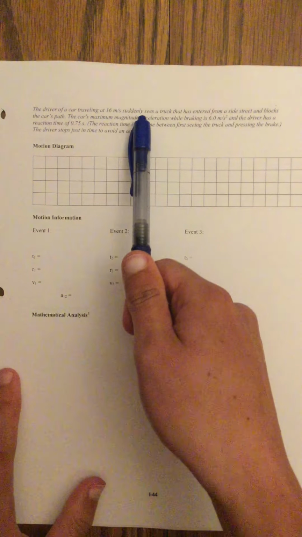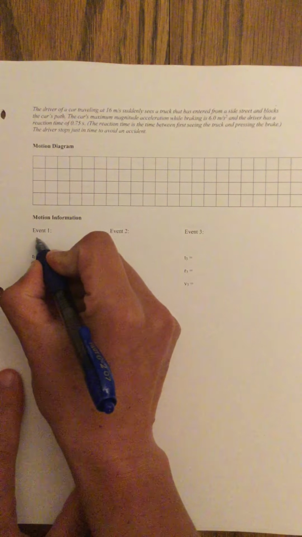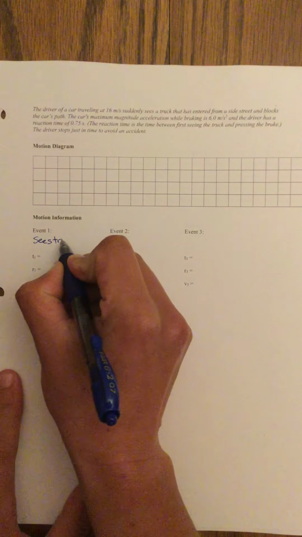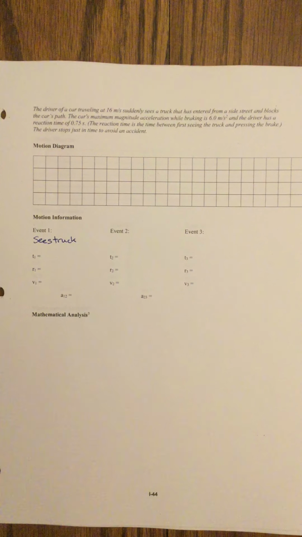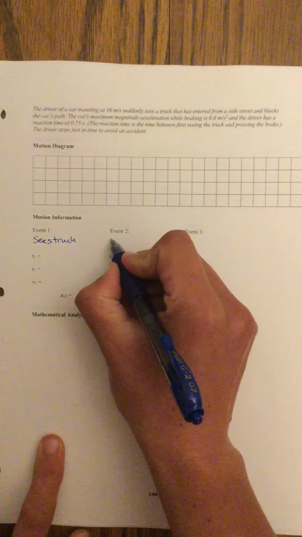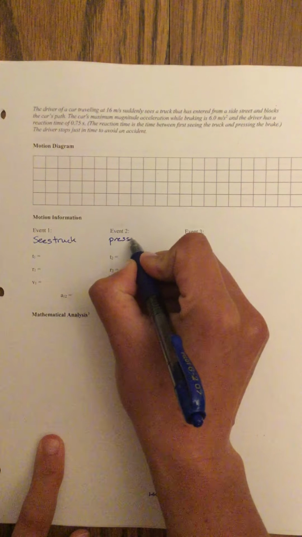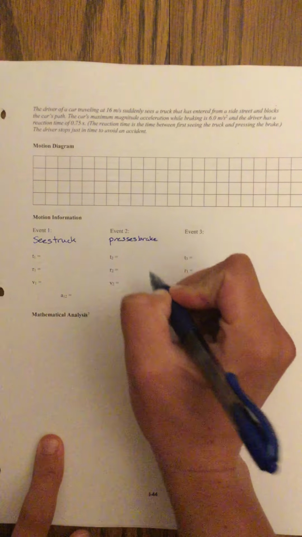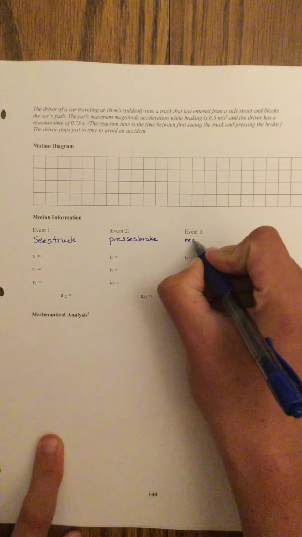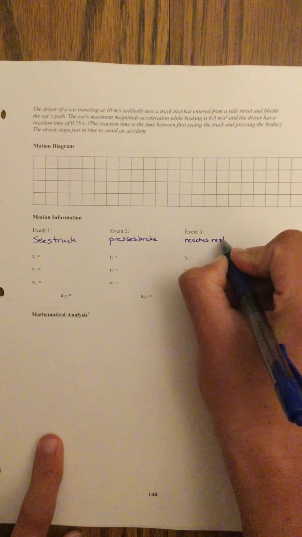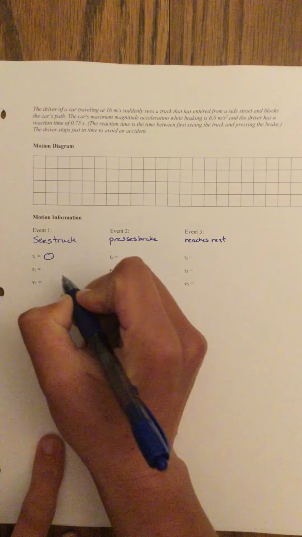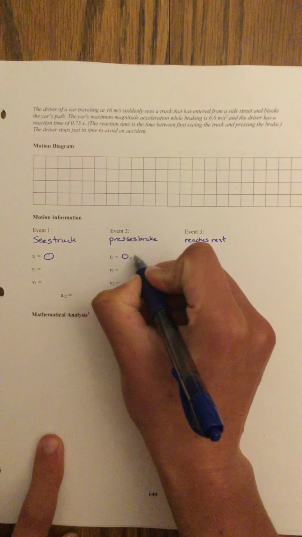So the first thing that happens is the driver sees the truck. So I guess because it's supposed to be one instant in time, you might want to say first sees the truck. Event 2 is pressing the brake. So after a delay of 0.75 seconds, the driver presses the brake. And then the driver stops just in time to avoid an accident. So we're going to say reaches rest. So not at rest, but reaches rest. And then if time 1 is 0, event 2 happens at 0.75 seconds.